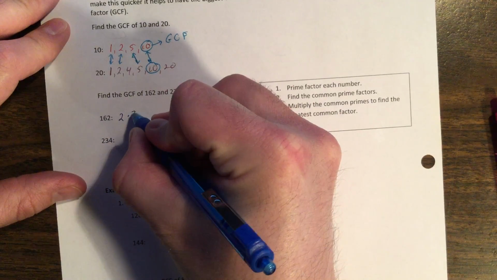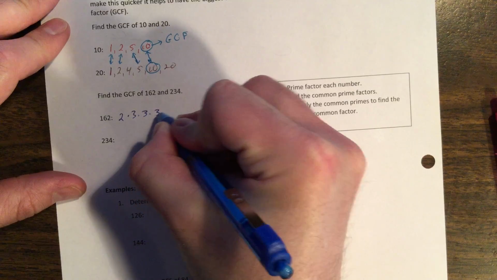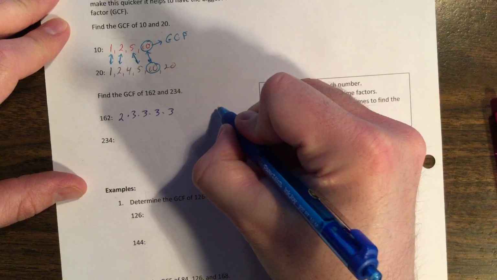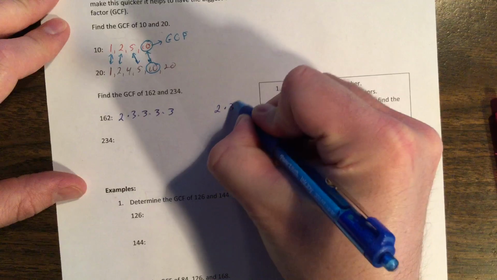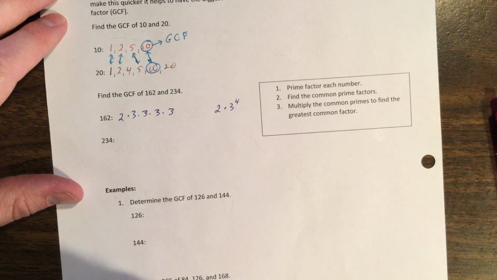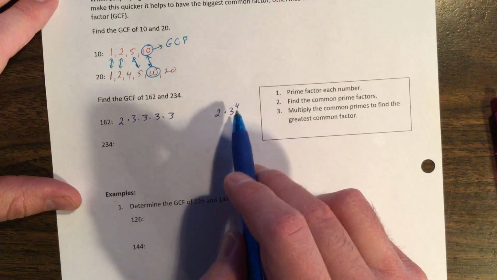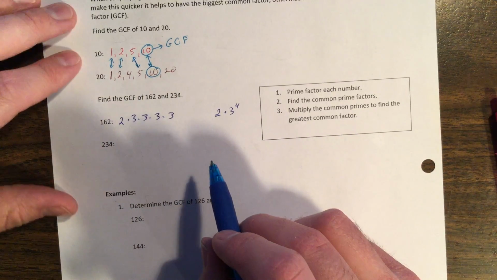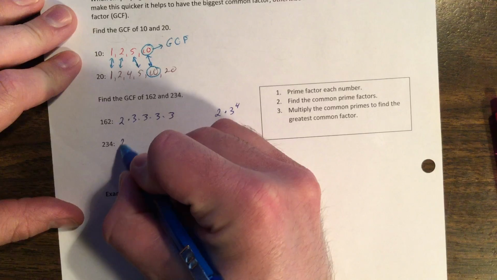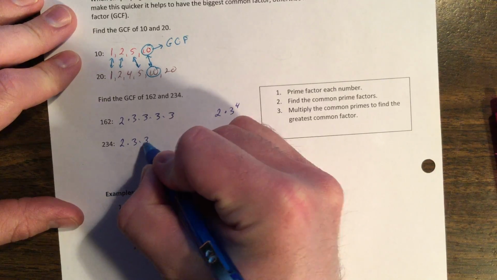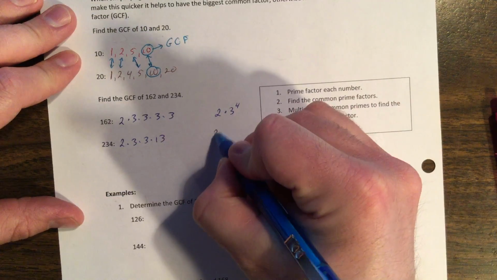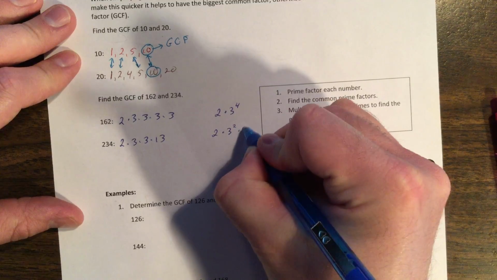2 times 3 times 3 times 3 times 3. Now again, I'm kind of cheating off an answer key here. So hopefully my answer key is right, which would be 2 times 3 to the power of 4. It's four 3s, 1, 2. 234 is 2 times 3 times 3 times 13, or 2 times 3 squared times 13.